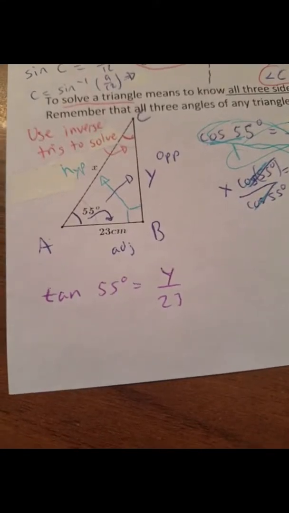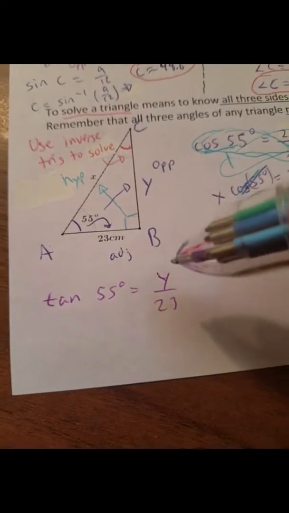Now the other one over here. Same thing: you put this over 1 and cross multiply. This is actually an easier one because it gives me the answer right away. y equals 23 times tangent 55 degrees.